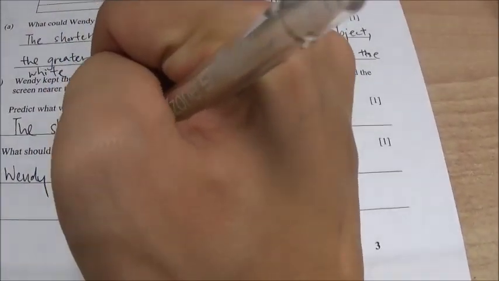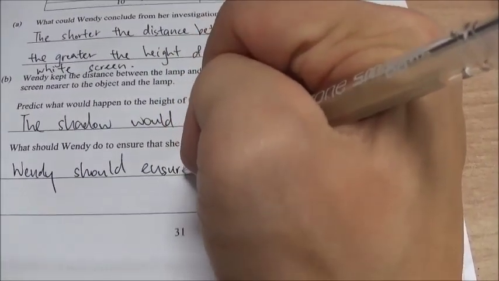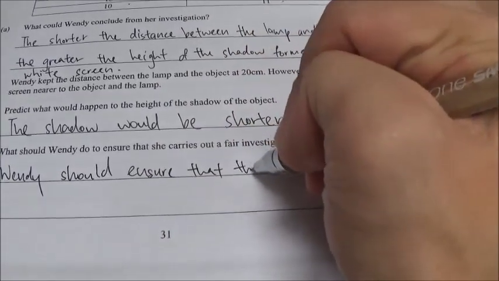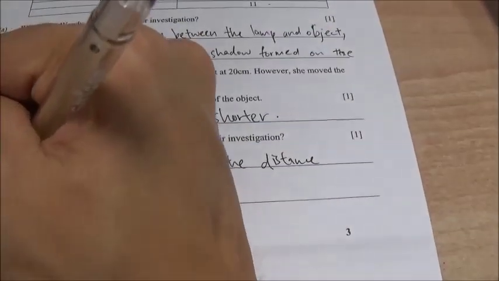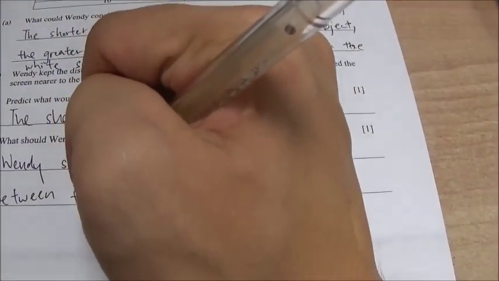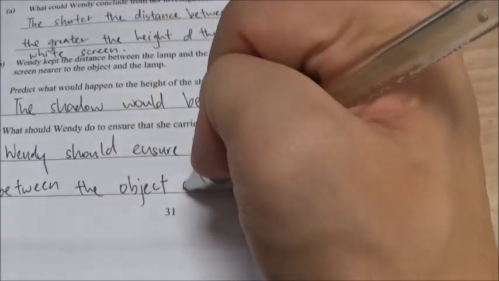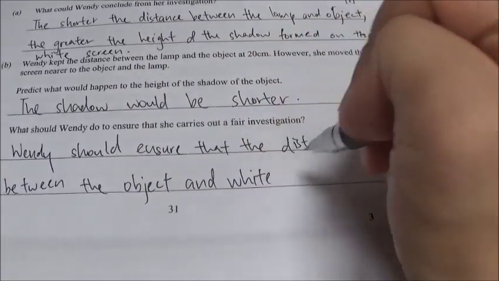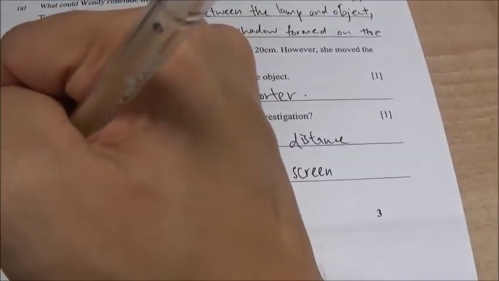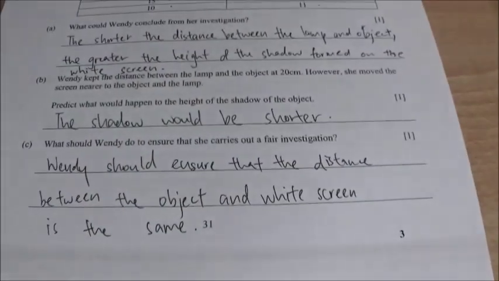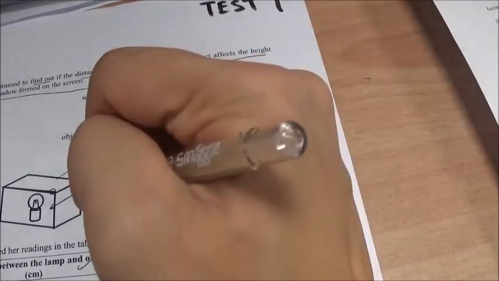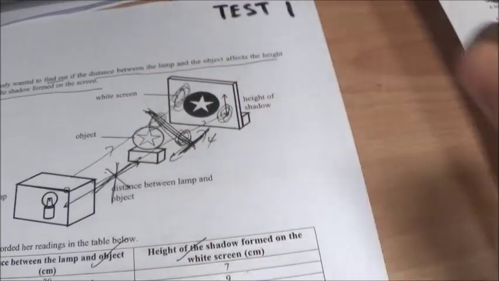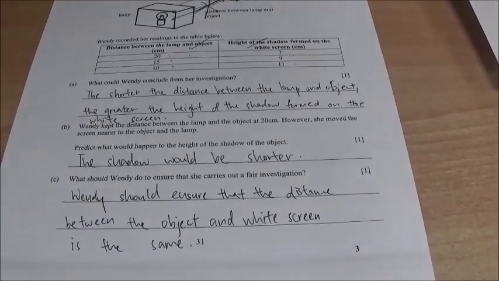Wendy should ensure that the distance between the object and white screen, now this one cannot change, alright, is the same. That means we're talking about from here to here, this distance here must always be the same. Only these two distances can change. Alright, that's the answer for the first question.